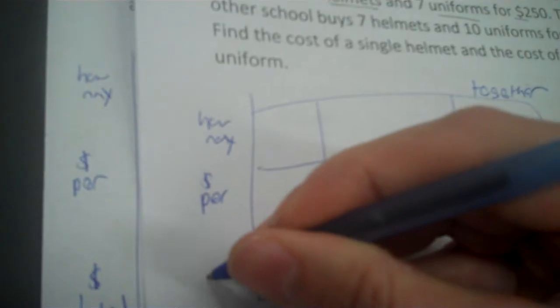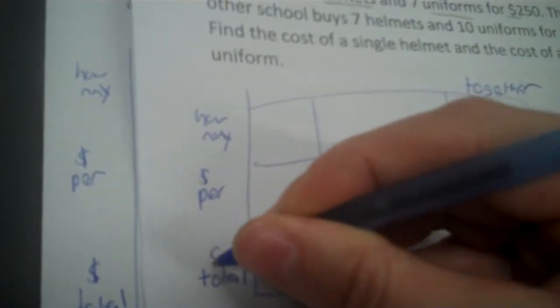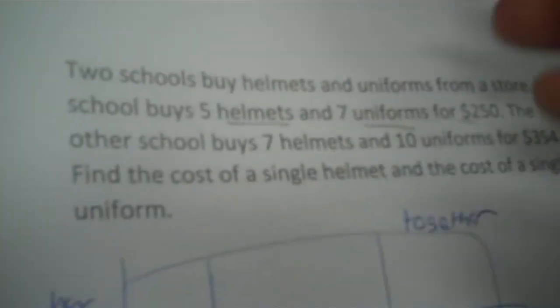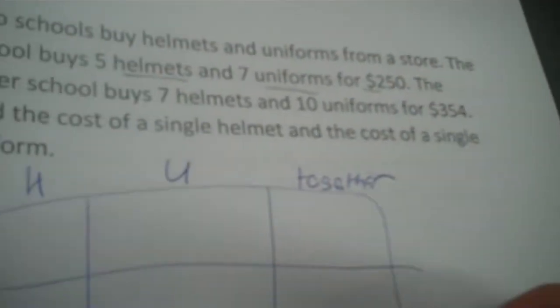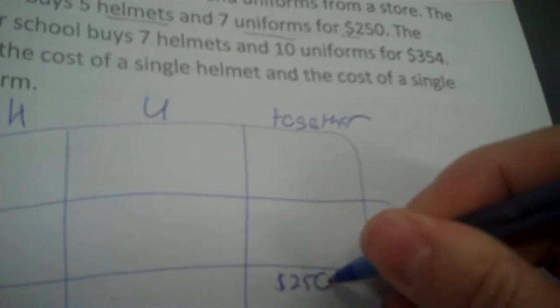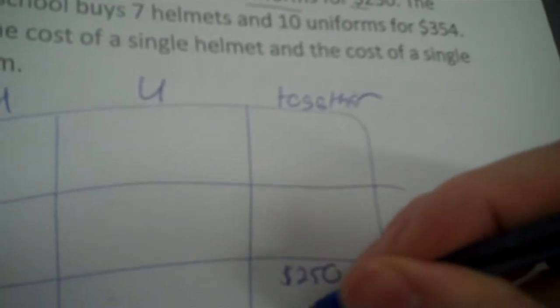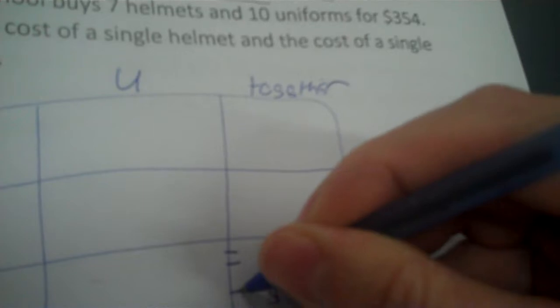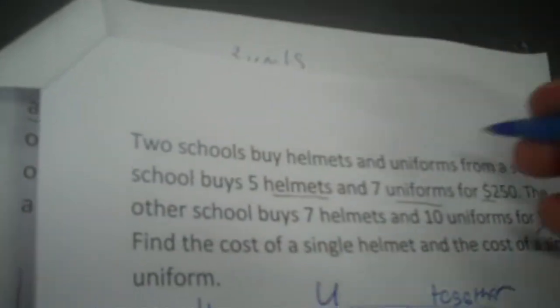So I have together, how many, per, and total. Okay, helmets and uniforms, H and U. So total cost, well there's 2 schools, so you got $250 for the first, that's your total cost, and then 354 for the second. So those are two equations. That's where they're going to be at. So non-money numbers, numbers not money, 5 helmets, okay? 7 uniforms.